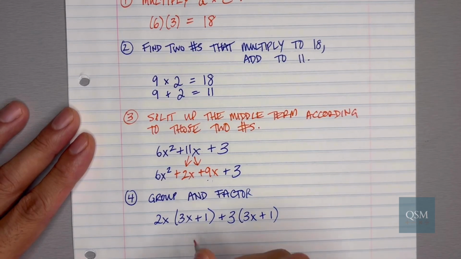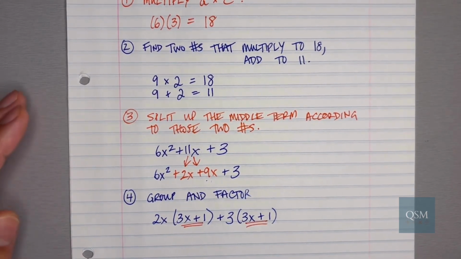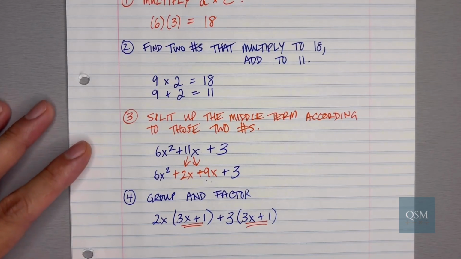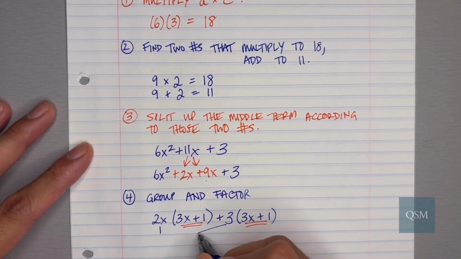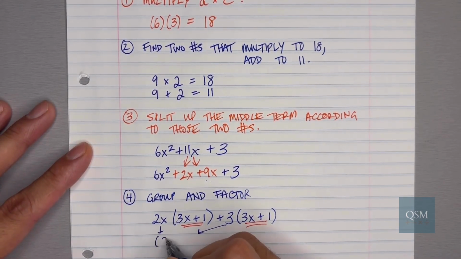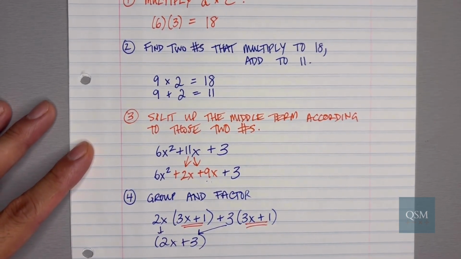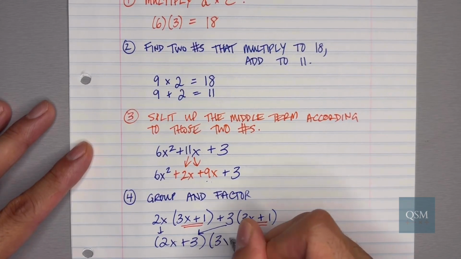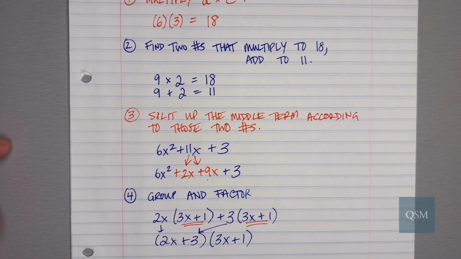And what's really important here is that these two brackets match up. If those two brackets match up, it means you did it correctly. And what you can do now is take the two parts that you factored out here, the 2x and the plus 3, you can stick them in their own bracket. So 2x plus 3. And you can put the other bracket, the 3x plus 1, right beside it. And that is the factored form right there: 2x plus 3 times 3x plus 1.